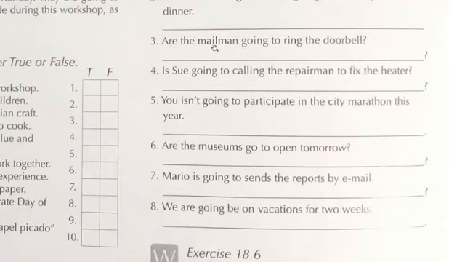Are the mailman going to ring the doorbell? Mailman is singular, so we have to use is. Is the mailman going to ring the doorbell? And number 4, is Sue going to calling the repairman to fix the heater? What is the mistake? The verb calling, you have to write call. Is Sue going to call the repairman to fix the heater?